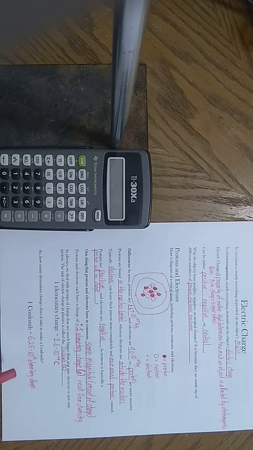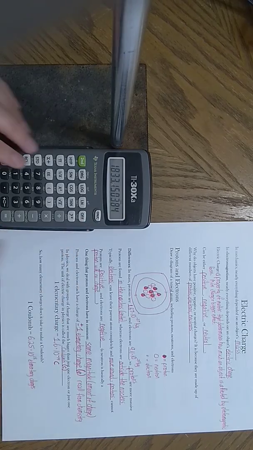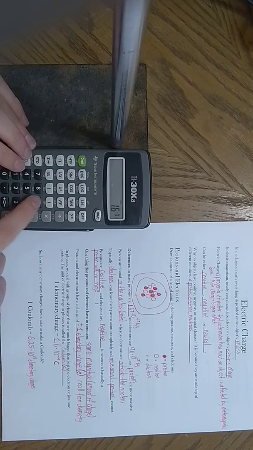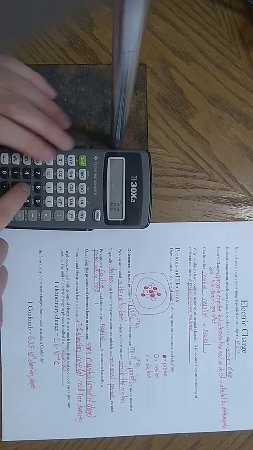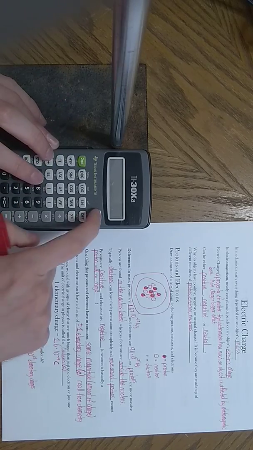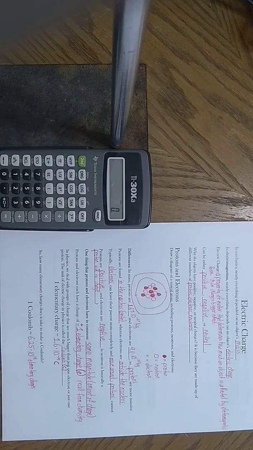So, how do we get this number? And how do we know this number in the first place? I'm not going to go into why this is the number just yet. But if you know that one elementary charge is equal to 1.6 times 10 to the -19th coulombs, one thing you'll notice is that if I multiply 1.6 times 10 to the negative 19th times 6.25 times 10 to the 18th, look at that, I get 1. These two numbers are inverses of each other.